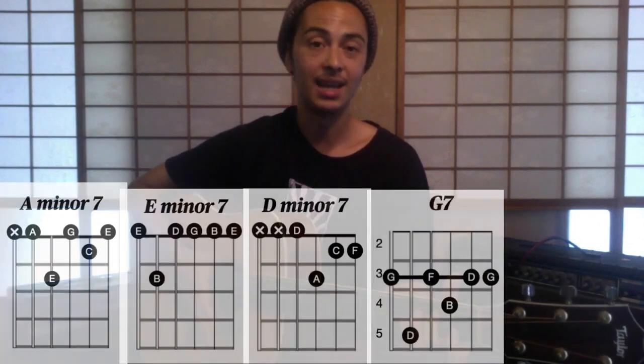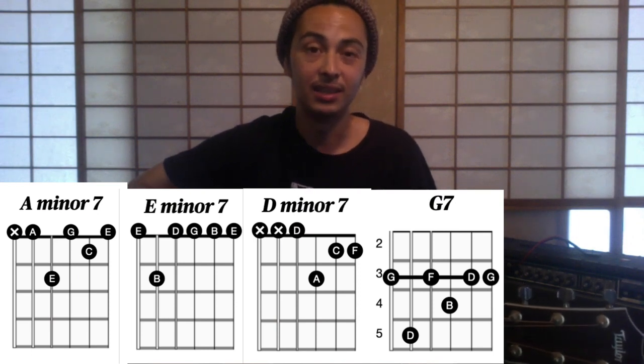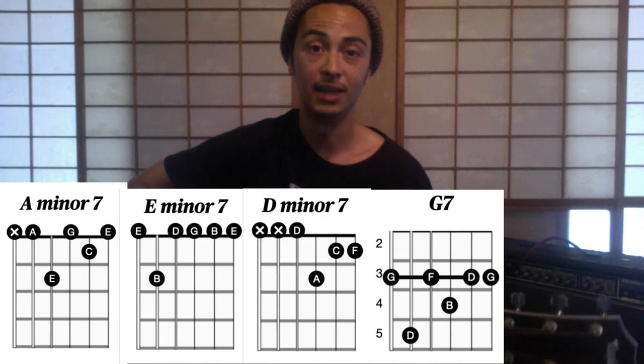So with those chords, this A minor 7, E minor 7, D minor 7 and G7, we're going to be able to play our next song. So check out the next video and I'll show you how to play Ain't No Sunshine using these 4 chords.